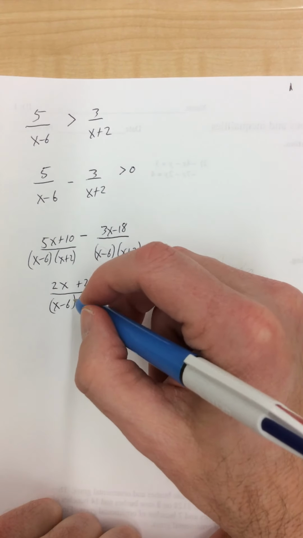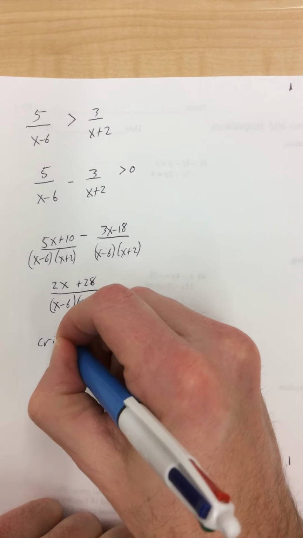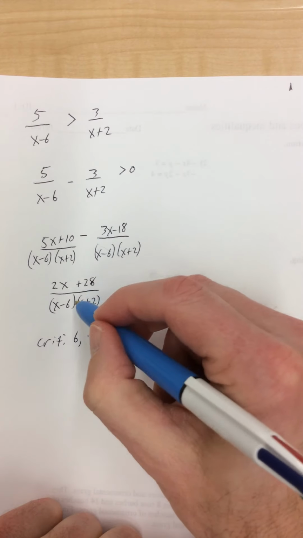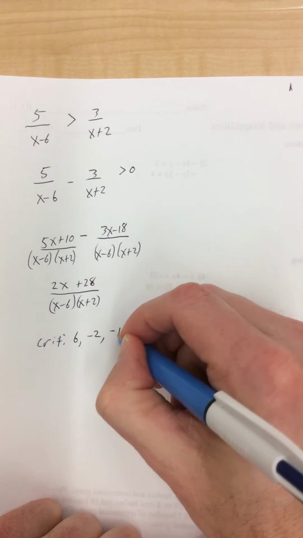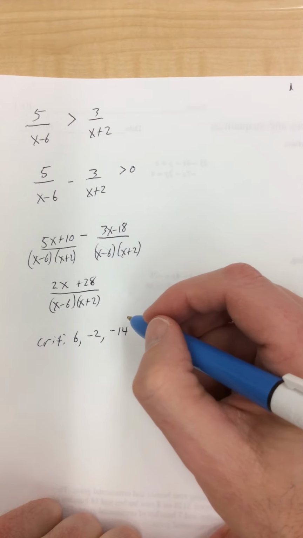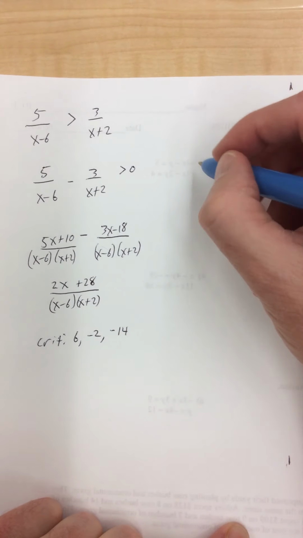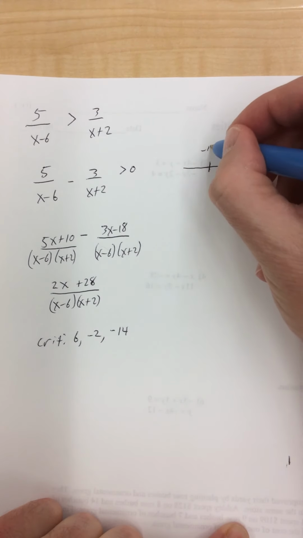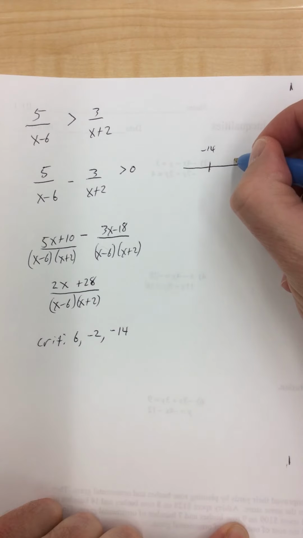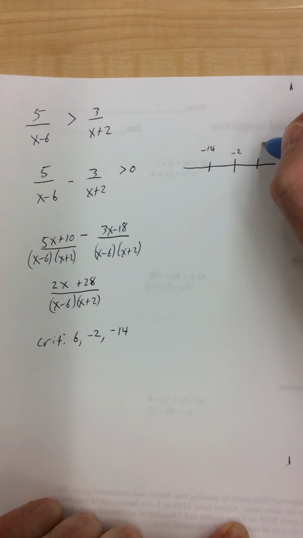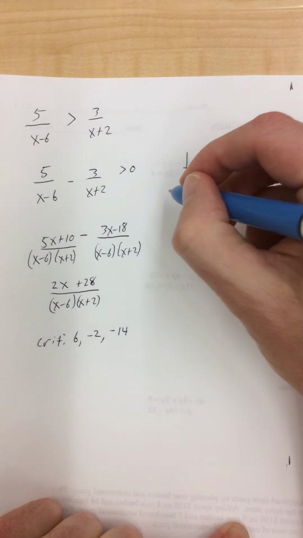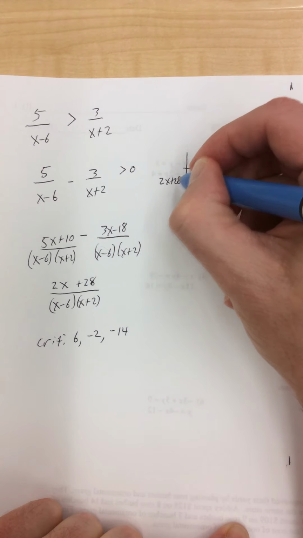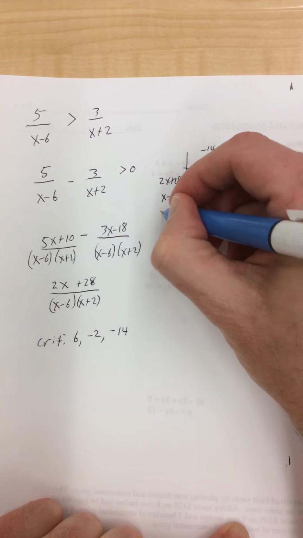And we can see now that our critical numbers are going to be 6 from the denominator, negative 2 from the denominator, and negative 14 from the numerator. So those are our three critical numbers here. So we're going to have four regions on our number line. We get negative 14 there, negative 2, and 6. And we also have three factors, and those are 2x plus 28, x minus 6, and x plus 2.